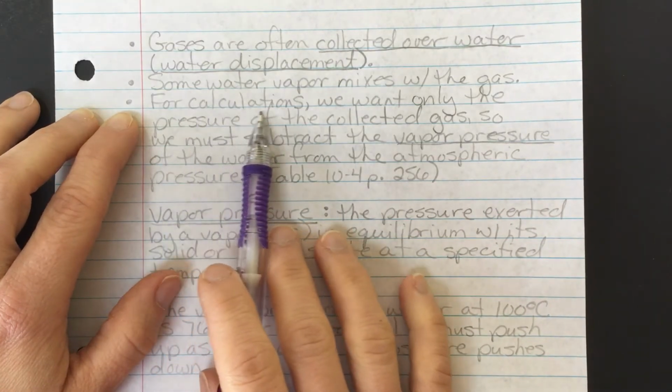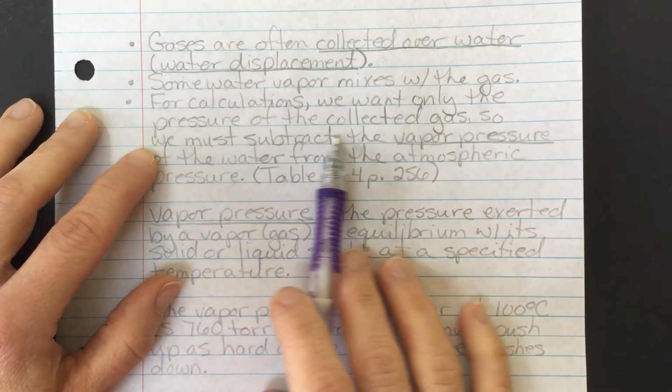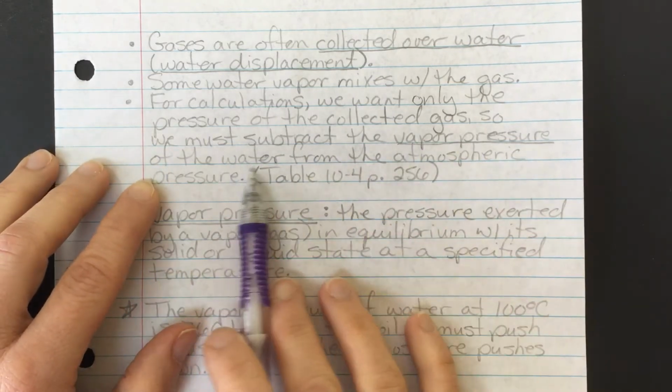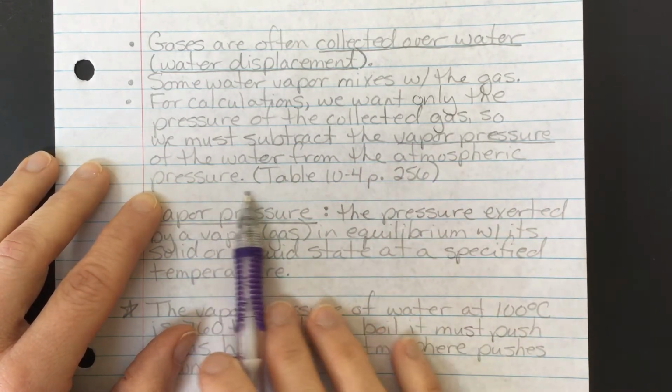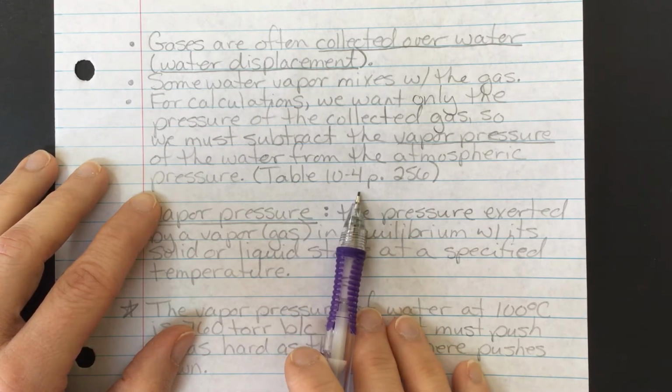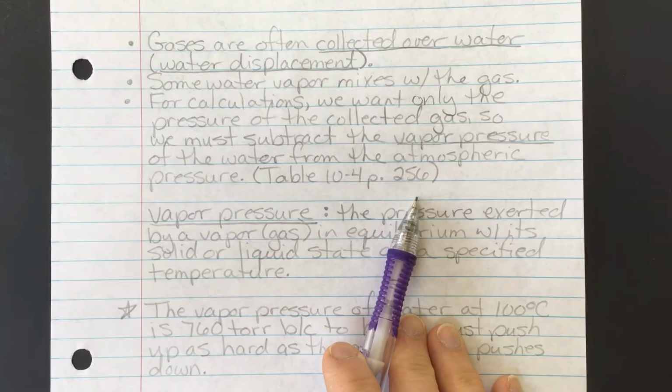So for calculations, we want only the pressure of the collected gas. So we must subtract the vapor pressure of the water from the atmospheric pressure. These values are found in table 10.4 on page 256 of your book.